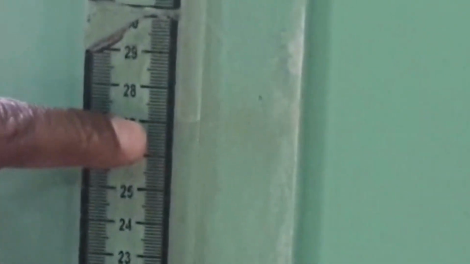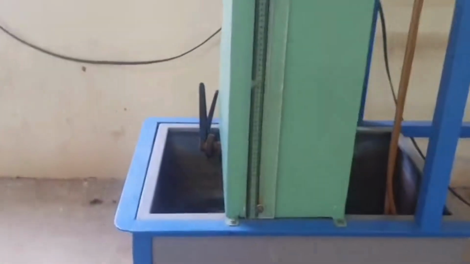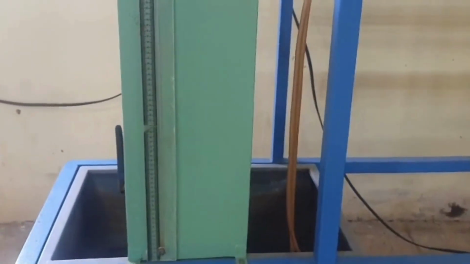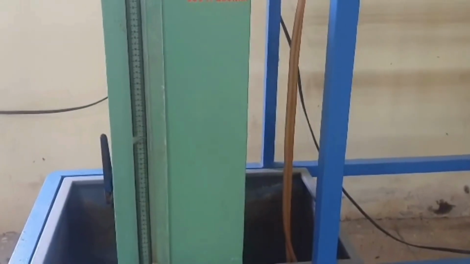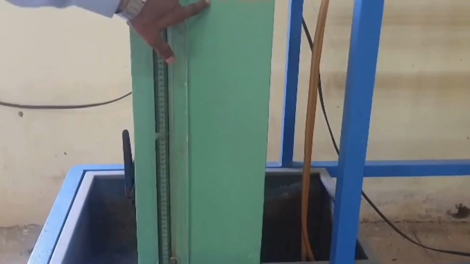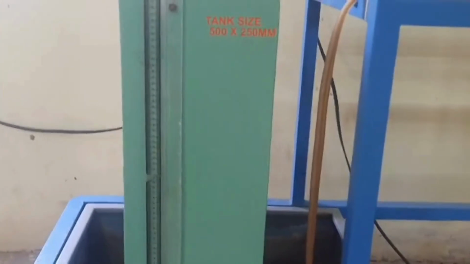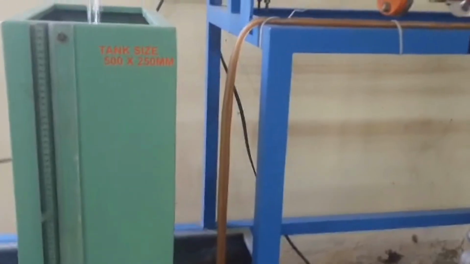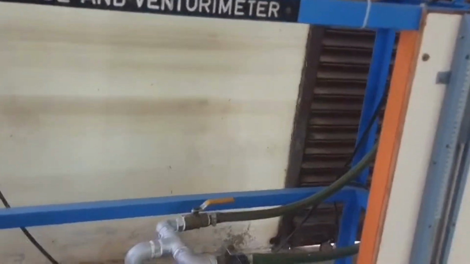Then after noting the reading you have to open the valve. With that you can calculate the Q actual. The same procedure you have to follow by varying the discharges.